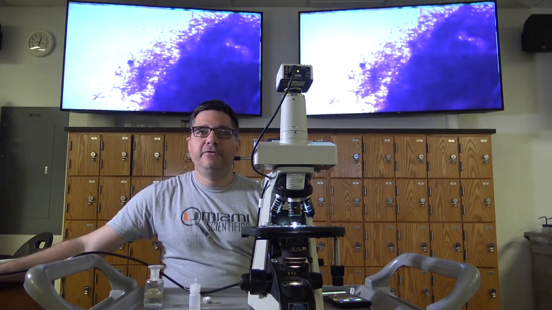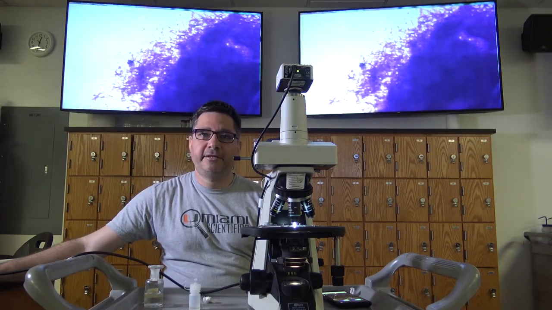Using the turret, dial your scope to the 100x objective, also known as the oil immersion objective.